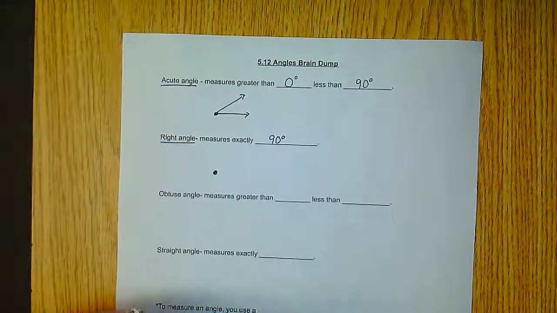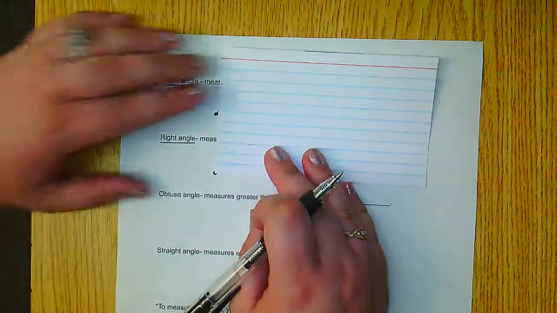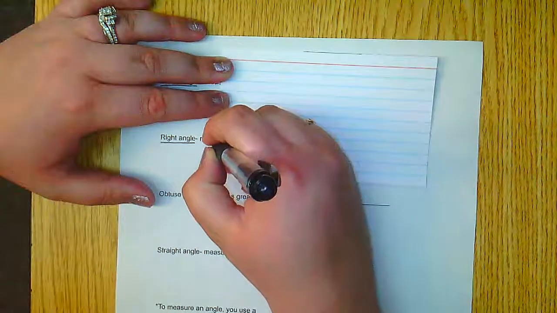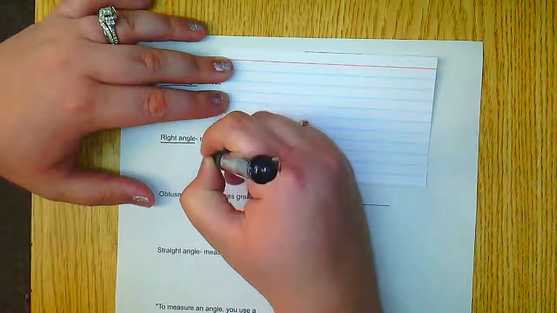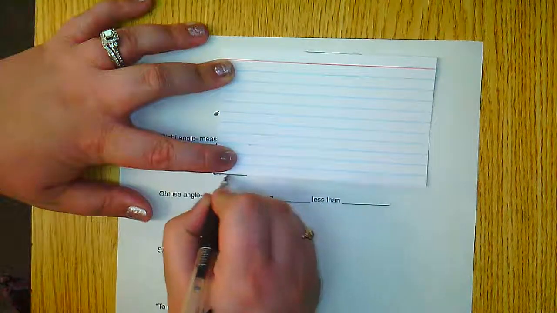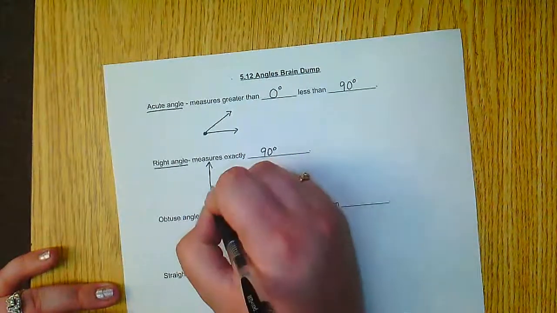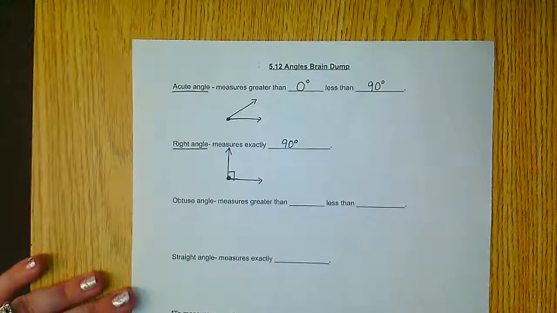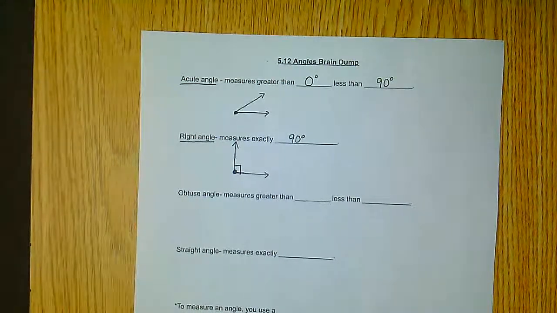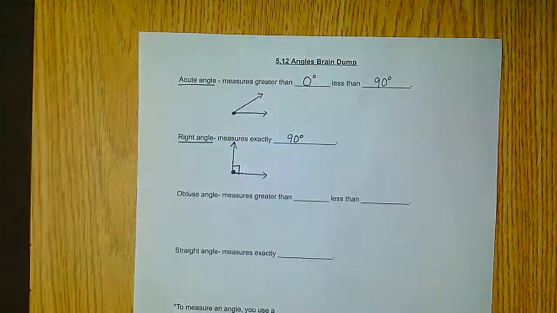So I'm going to start again with my vertex. I'm going to put the corner of my index card on that vertex, and then I'm just going to draw one straight line going up, one going off to the side, and then pull it away, and I have a 90-degree angle. I'm also going to put that little square in the corner because that's a symbol that we can use to demonstrate I know this angle is exactly 90 degrees and it's definitely a right angle.